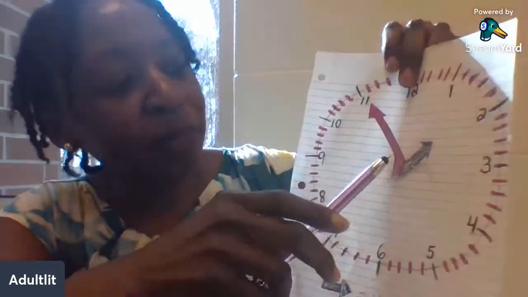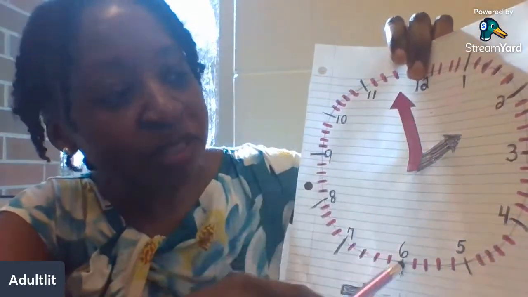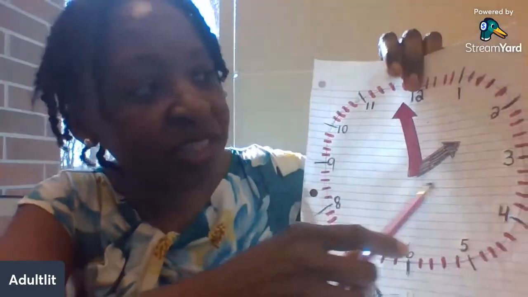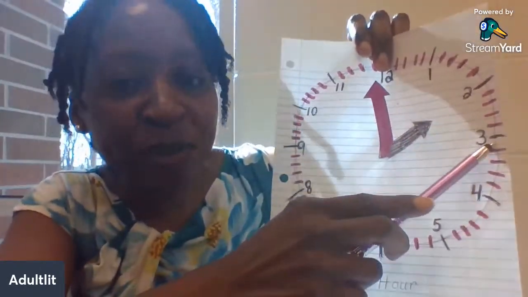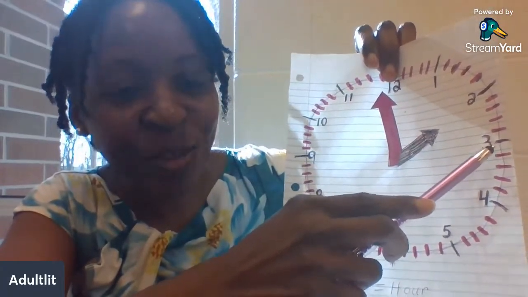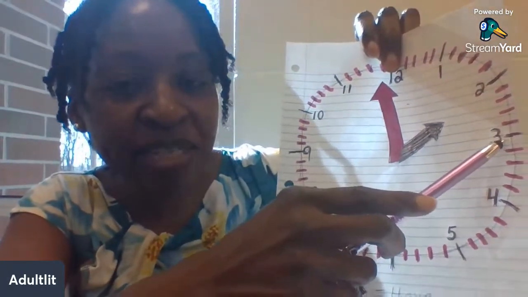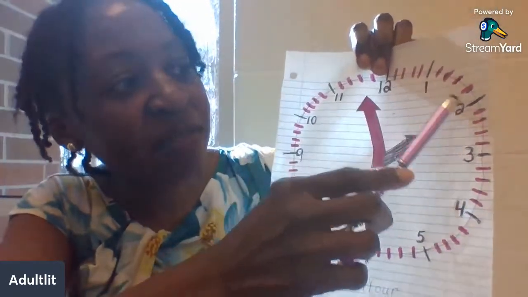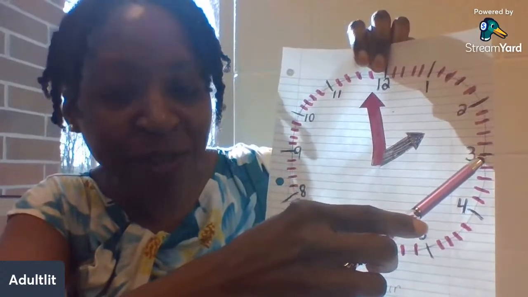If I do a quarter past and I have this in 4 sections, just like that pie, then a quarter past would be where? At the 3, right? And 3 represents how many minutes? 15 minutes. So if I say it's a quarter past, it's 5, 10, 15 minutes after.